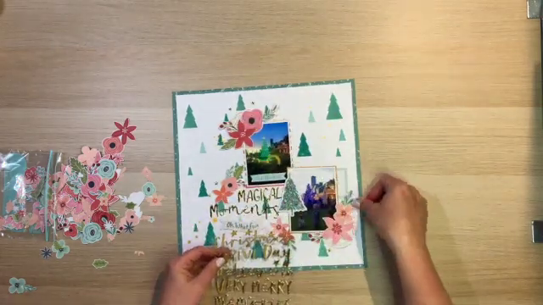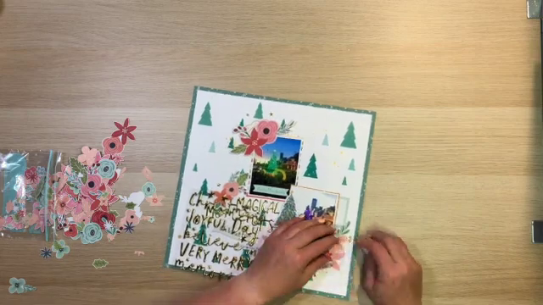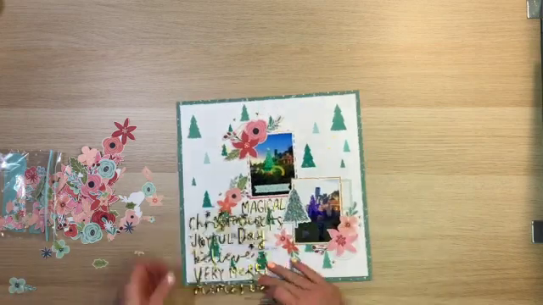And I'm just going to add these stars, a set of 3 around the 3 different clusters. And that will be nearly it for my layout.